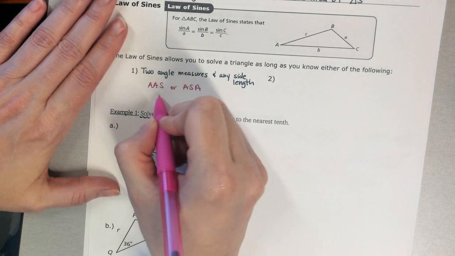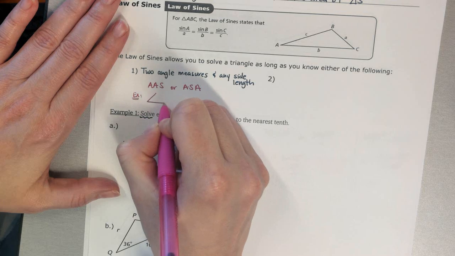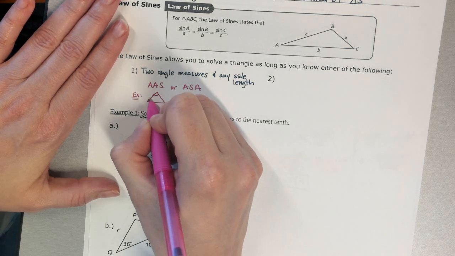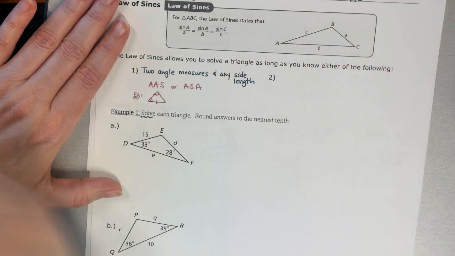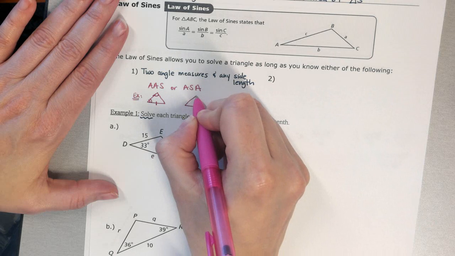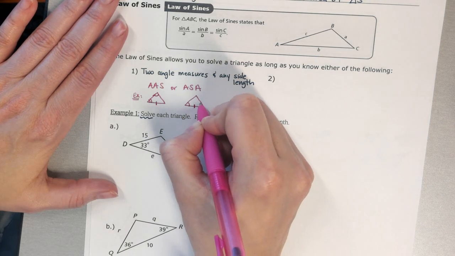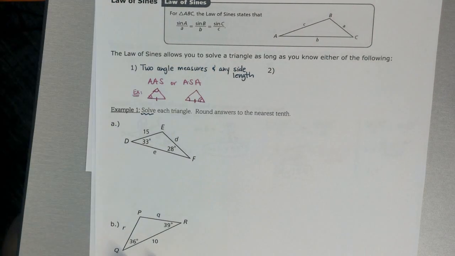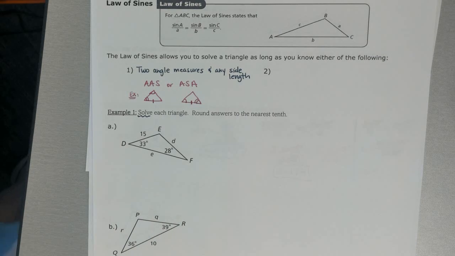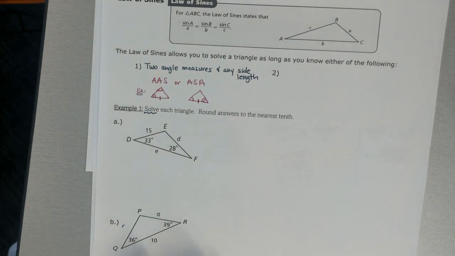We'll just draw a little example. If it's angle angle side, what that means is you have this angle, another angle, and this side. If you have angle side angle, that means you have an angle, the side in between them, and then another angle. And this can be on any part of the triangle. That's why those are just 2 examples. Okay, so these would be things that you are given.